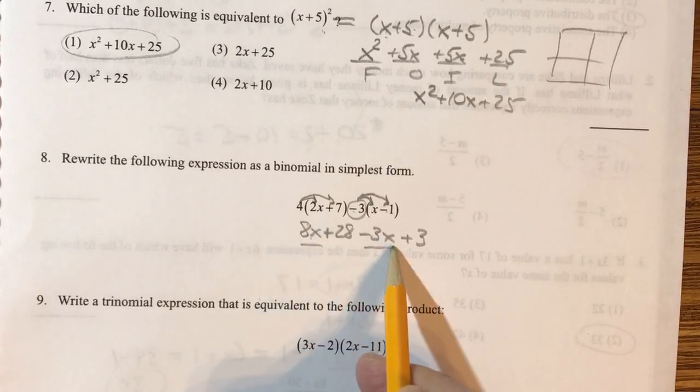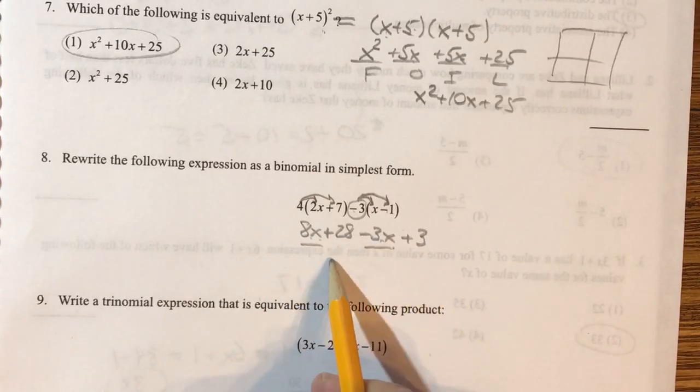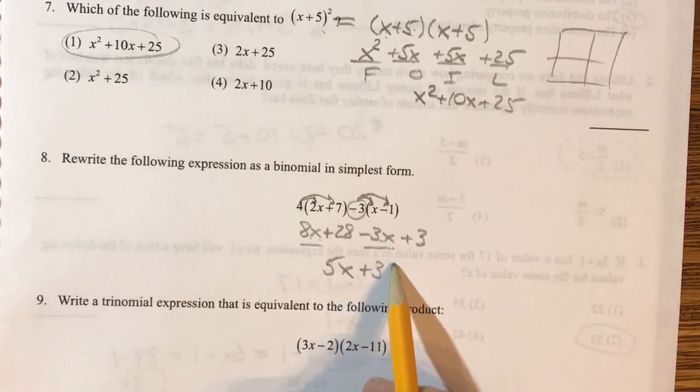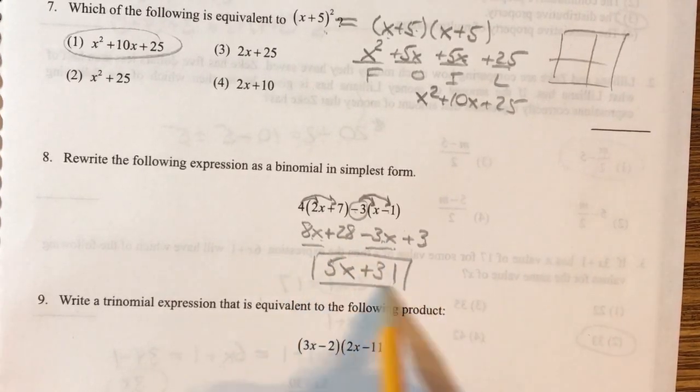Negative 3x, and a negative times a negative is a positive 3. Combine the 8x and the 3x. 8 take away 3, that's 5. 28 plus 3 is 31. There's our simplified expression.